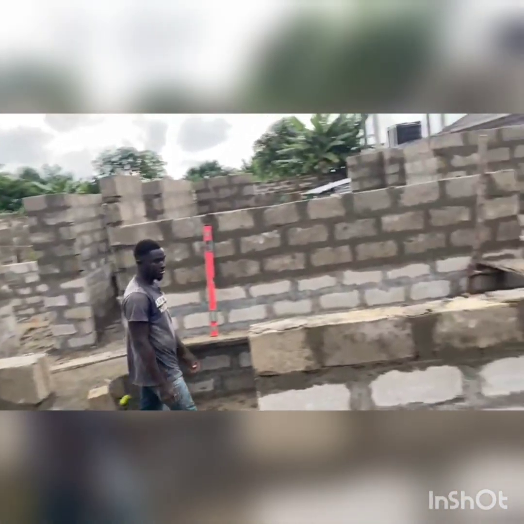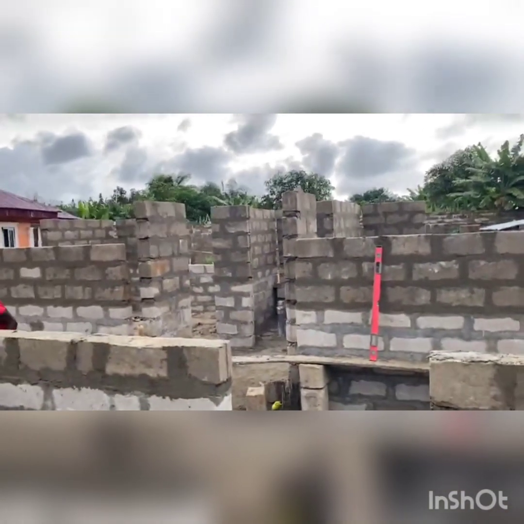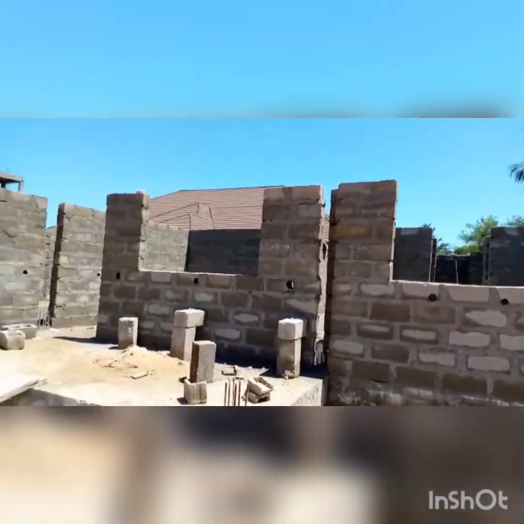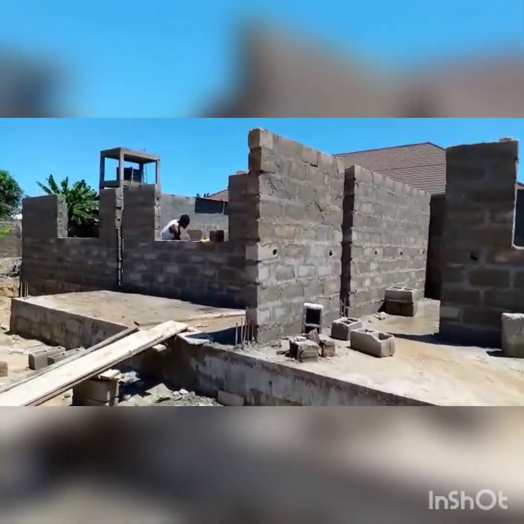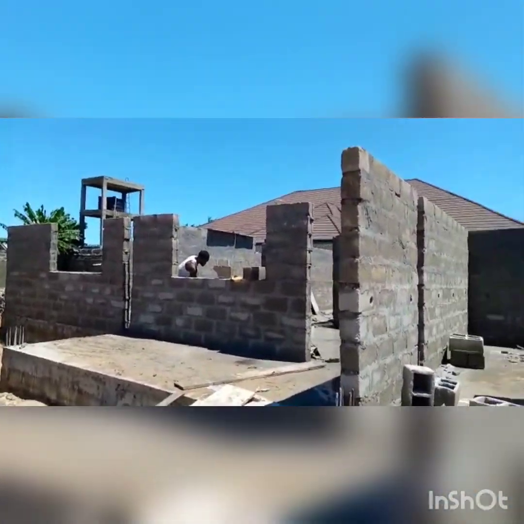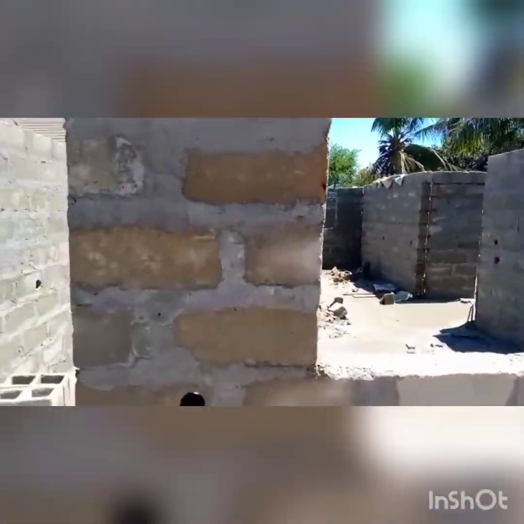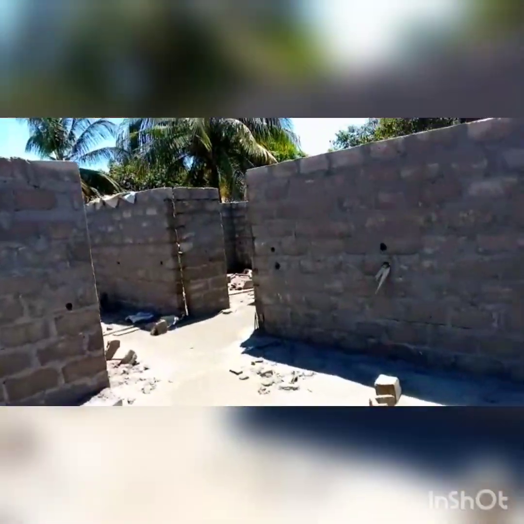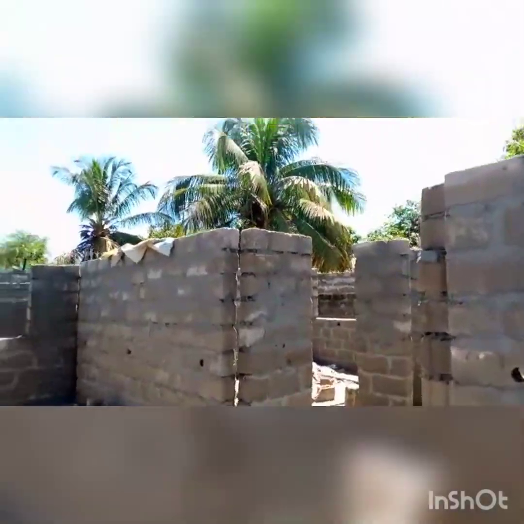So for this project, we're only doing 2 floors, the ground floor and the first floor. That's it. The foundation was only meant for that weight bearing. So as you can see, they're already elevating the walls. The windows have already been partitioned. This is the front entrance. This is the living room, and everything is coming together.